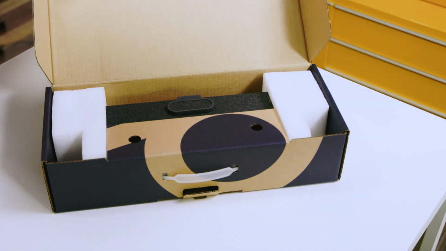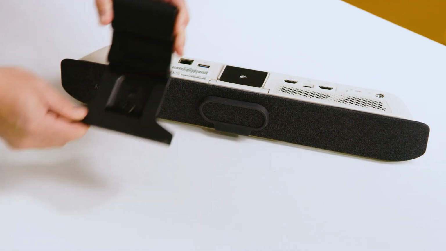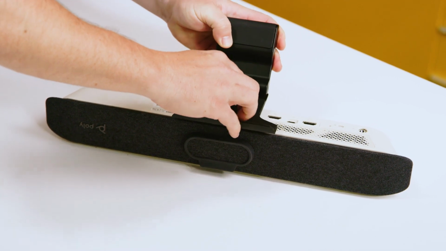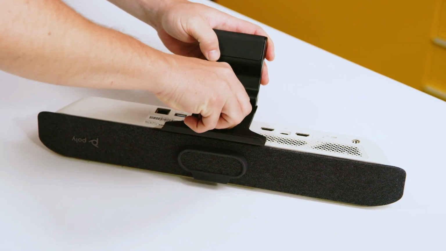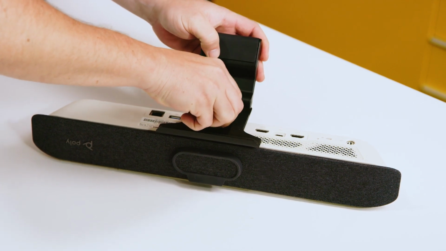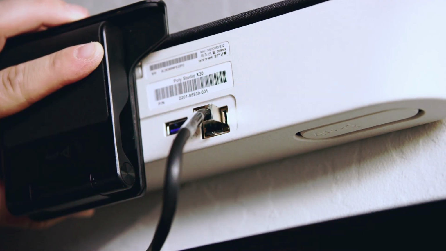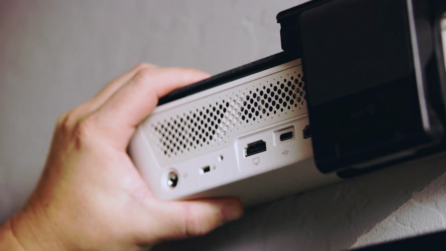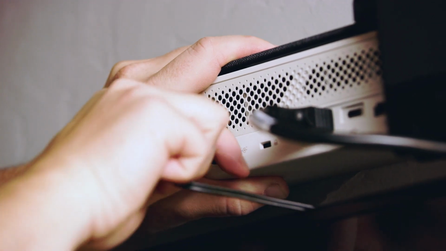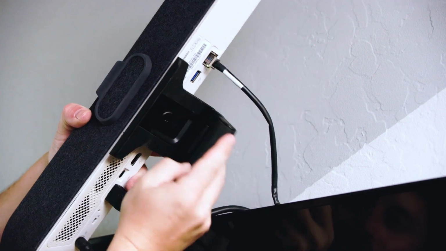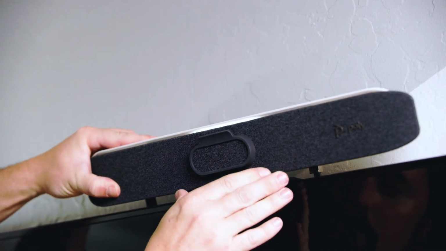First, take the Studio X30 out of the box. Then find the mounting clamp. Attach it to the bottom of the Studio X30. Then connect the cables. You'll want to plug in Ethernet to your network, HDMI to your display, and then power the cable. Place it on your display, adjusting the clamp so it's at the best angle for the room.